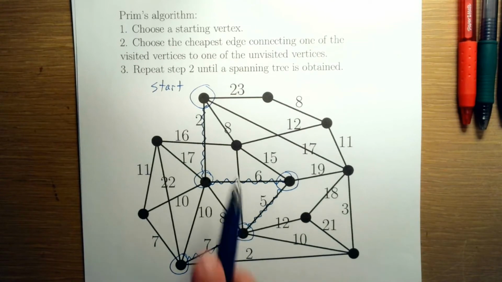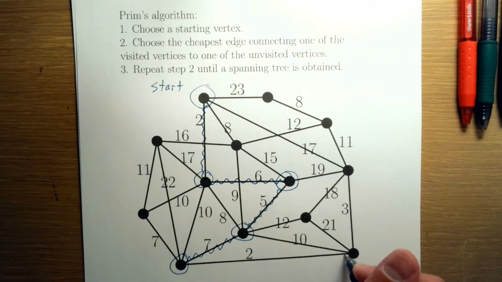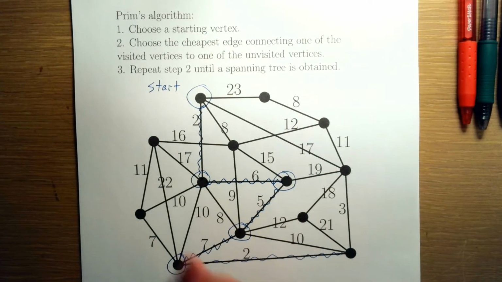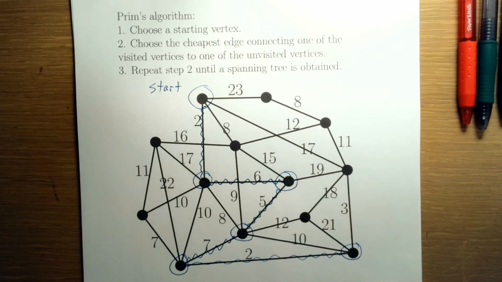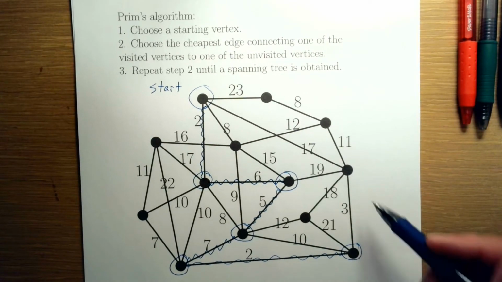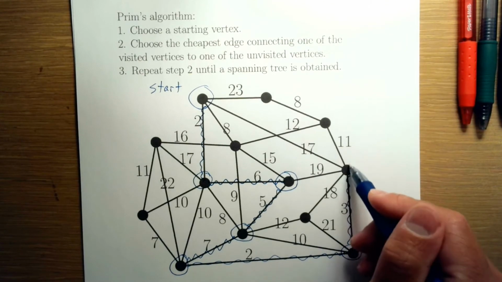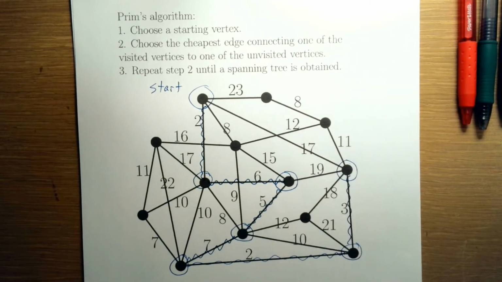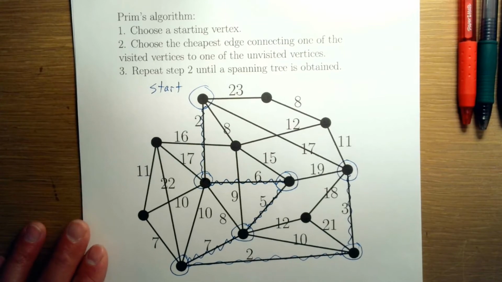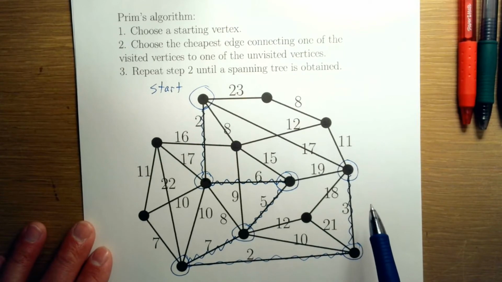and now I still have all these edges to consider, but also I have a 22, a 7, a 2. The 2 is the cheapest, so I add that in. Now that's visited. And it looks like this 3 will now be the cheapest. So that one's there. So let's see, we have a lot to consider now.